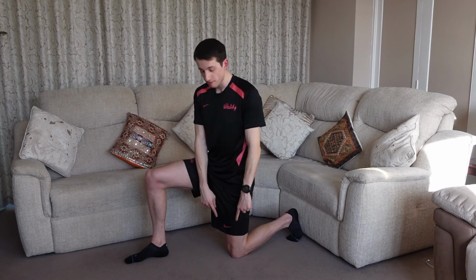Stretch number 1 is going to be something called the couch stretch, but we're actually going to start with the hip flexor stretch, which is an easier variation, and I'll then show you the couch stretch. So to stretch your hip flexors, which if tight can sometimes pull on the knee and cause some knee pain, all we're going to do is bring both legs to about 90 degrees. Feel free to put a cushion under your back leg if you need to.